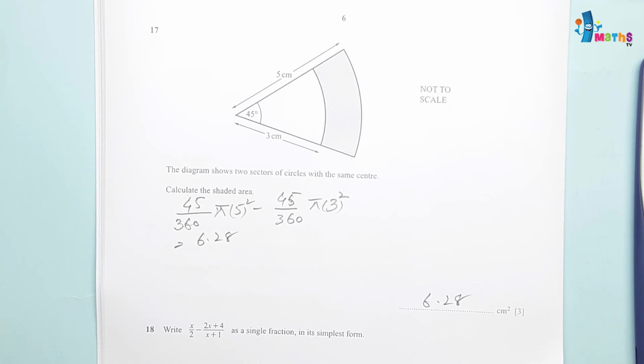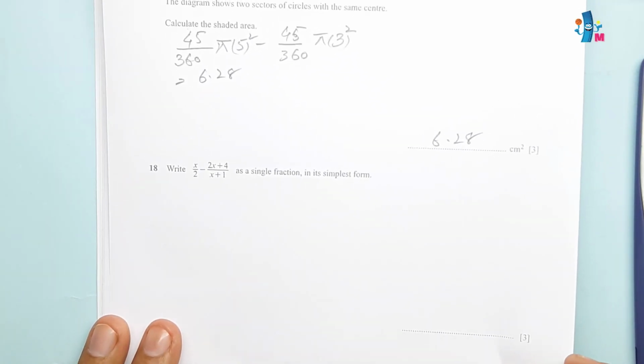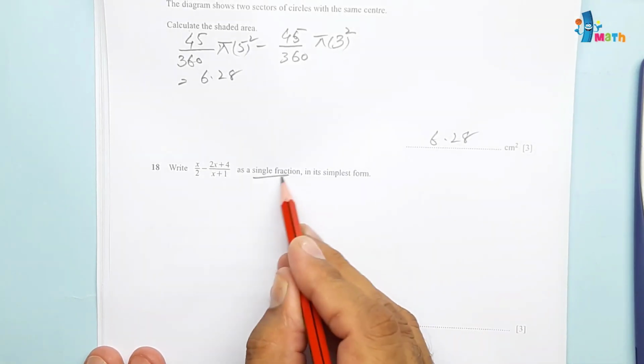Question number 18. We have to write this algebraic expression into a single fraction.